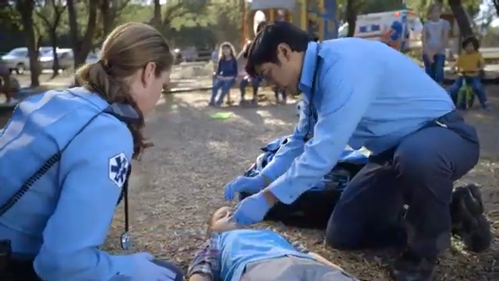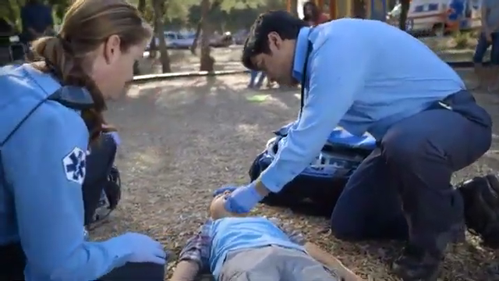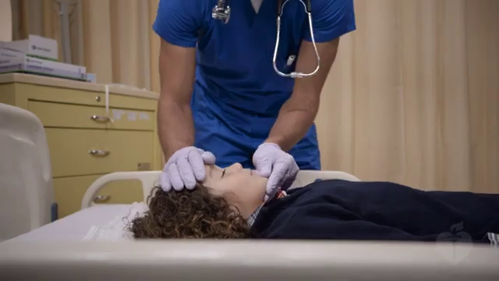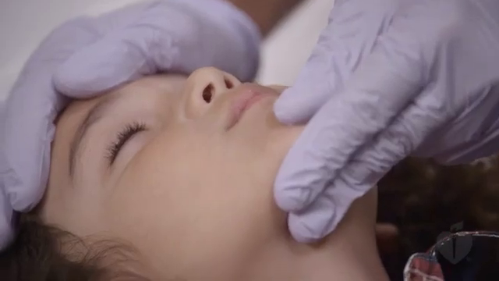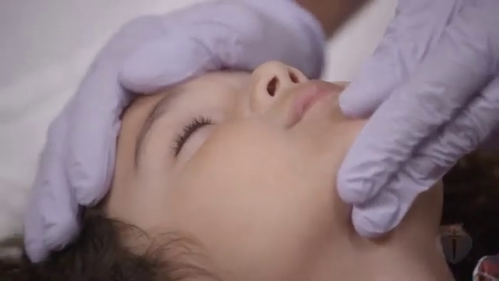Now, in an unresponsive child, open the airway by using the head tilt chin lift maneuver. You place one hand on the child's forehead and push with your palm to tilt the head back. At the same time, place the fingers of the other hand under the bony part of the lower jaw near the chin. You lift the jaw to bring the chin forward. This will lift the child's tongue, relieving a possible airway obstruction.